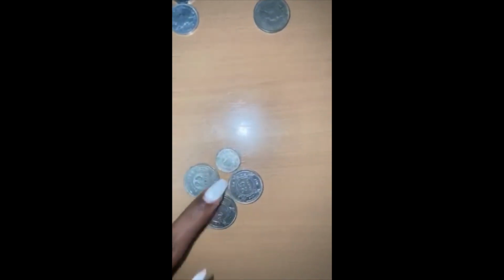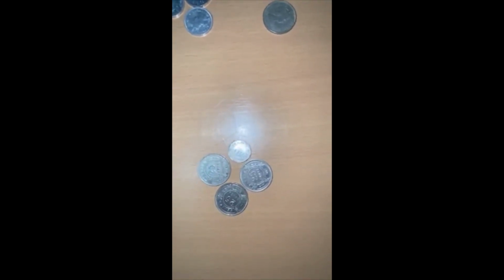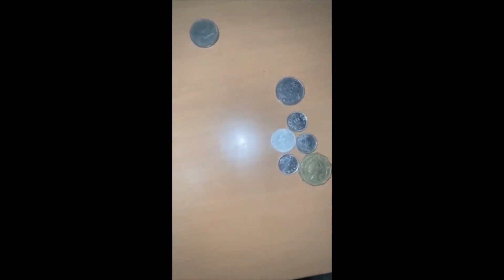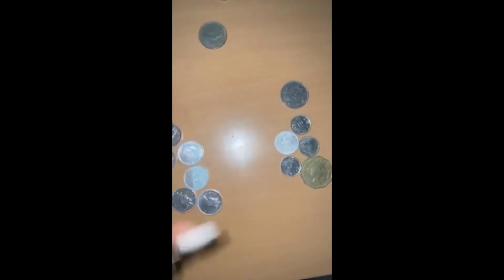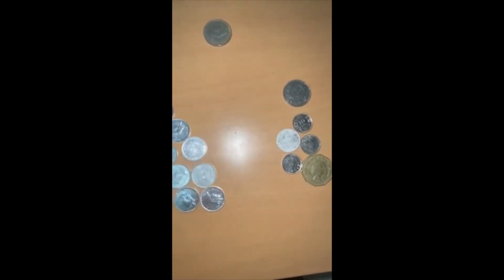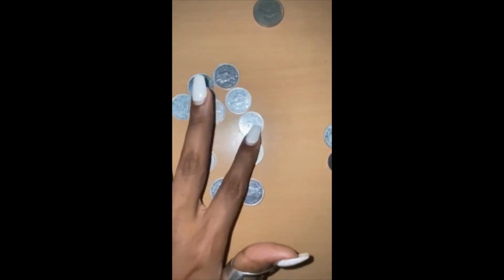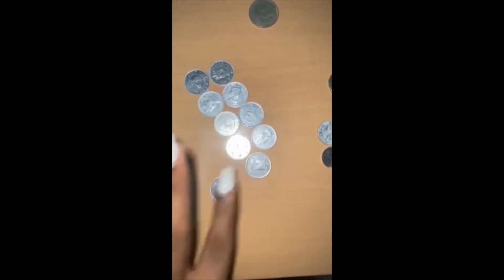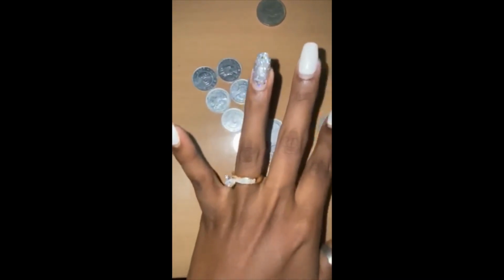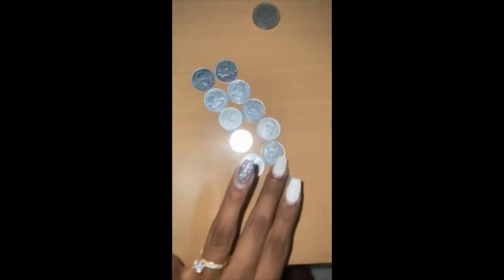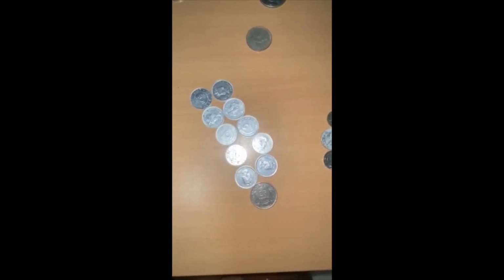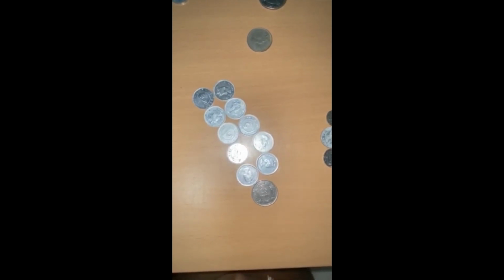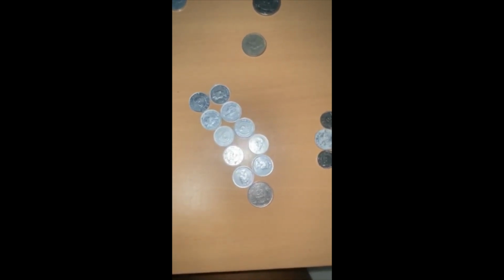Write down number 9 and tell me how much this is. This is a 10 cent. Okay, number 10. Let me try to line it up for you. These are all 5 cents here, right? Write down number 10 and tell me how much that is. When you're finished, take a picture and send it to me.